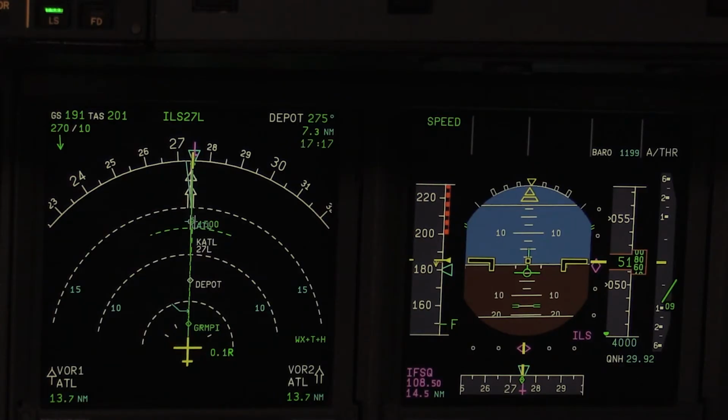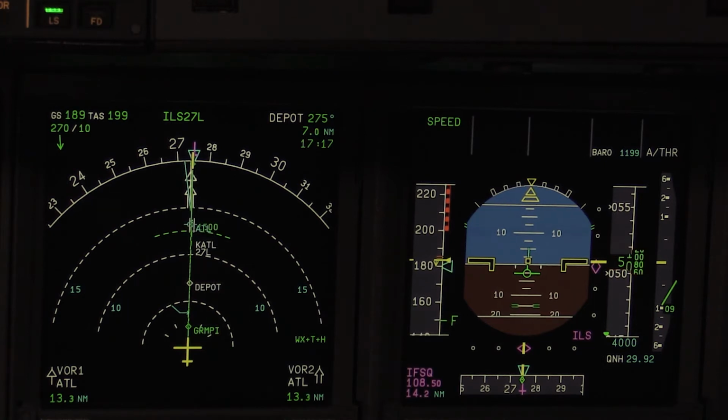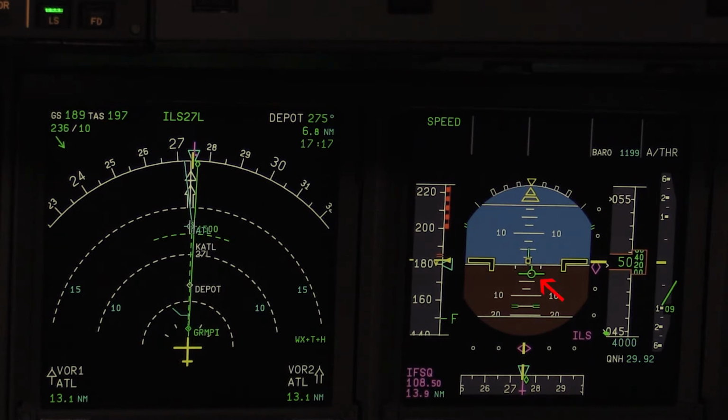I'm now going to go ahead and place in a crosswind from the left. The winds are now going to show 180 at 10 knots. And we'll see how this affects our bird live.